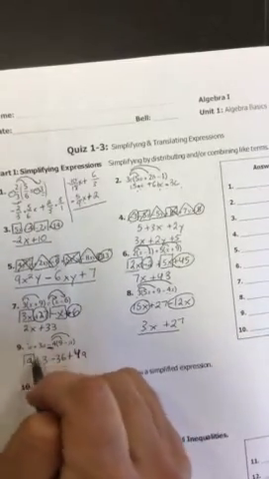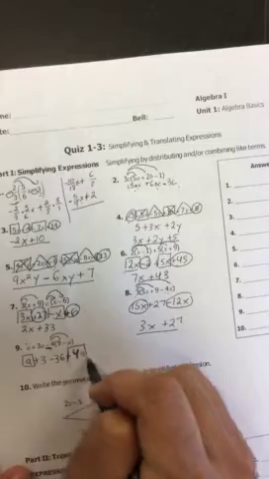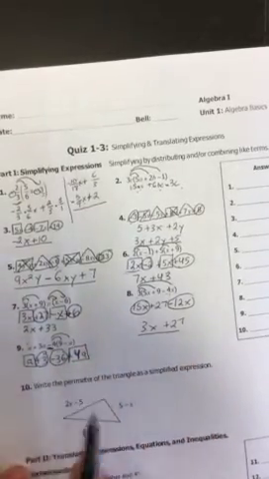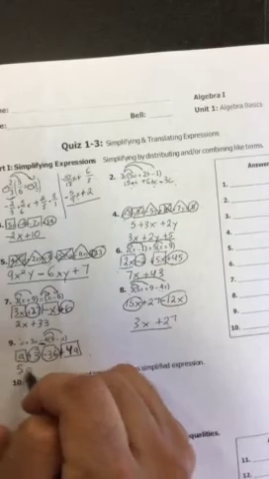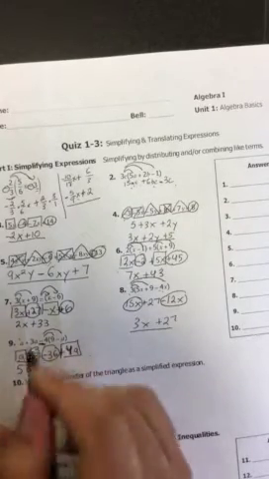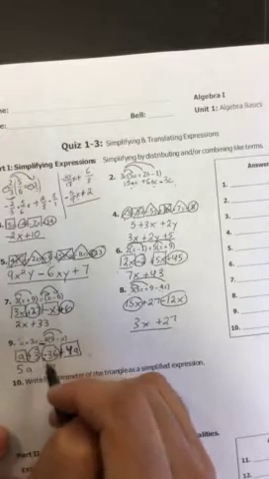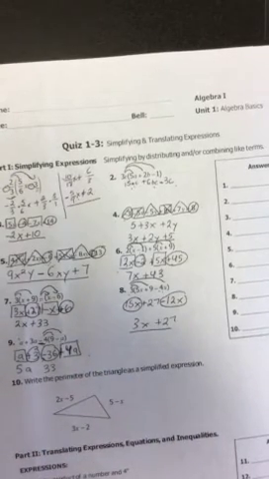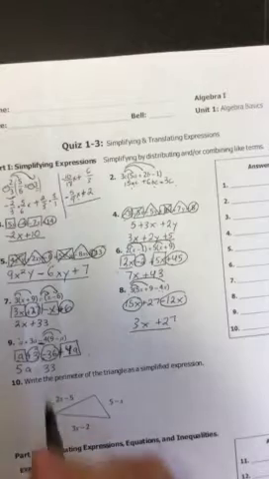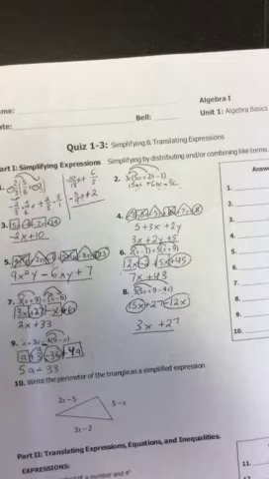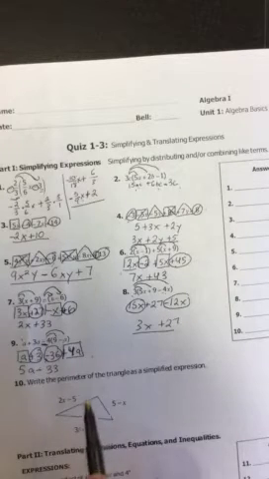We have an a here and a positive 4a here. We have a 3, negative 36. A plus 4a would be 5a. Adding integers with different signs, so we subtract. That would be a negative 33 because the absolute value of negative 36 would be bigger than the absolute value of 3. And that would be your answer right here.